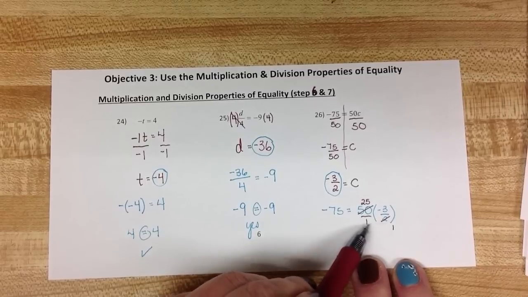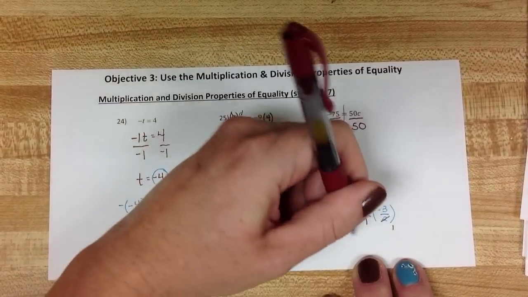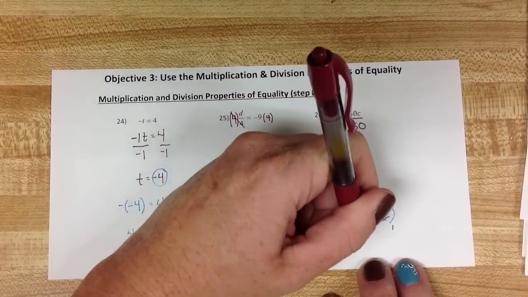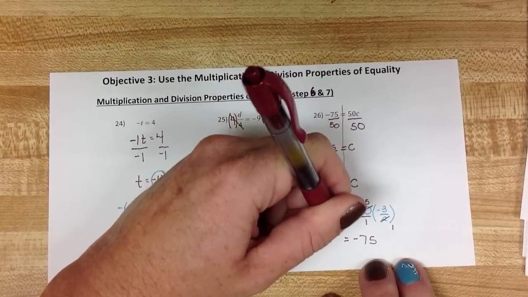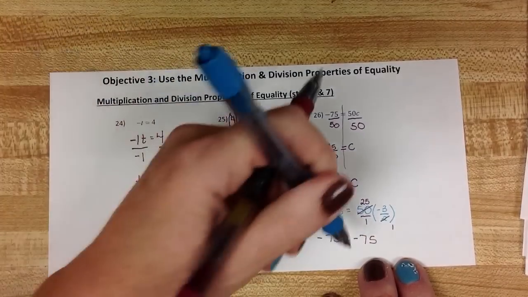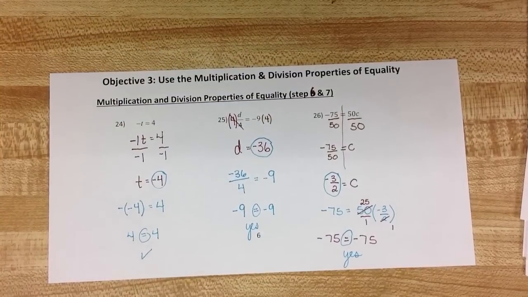That'll leave me with only 1's on the bottom, and a 25 times -3 on the top. 25 times -3 is -75, and that's exactly the answer I was looking for. So yes, that answer checks out.